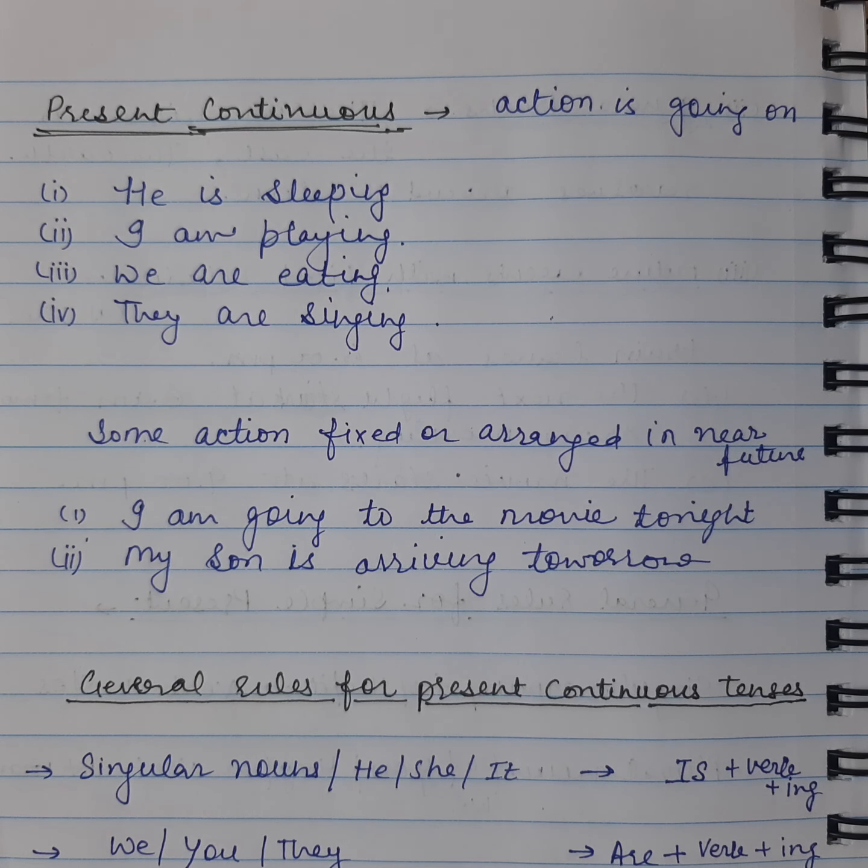For some action fixed or arranged in the near future, we also use present continuous tense. For example, I am going to the movie tonight. Here the action is going to be in the future, but we use present continuous tense because we have already arranged to go to the movie tonight. So we'll say I am going to the movie tonight. Then my son is arriving tomorrow. Again it's arranged in the near future. So my son is arriving tomorrow rather than my son will arrive tomorrow.